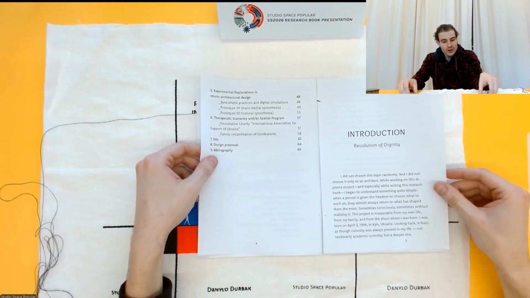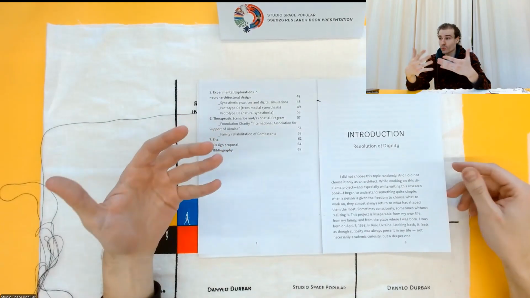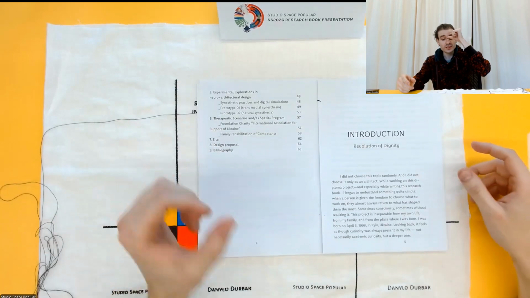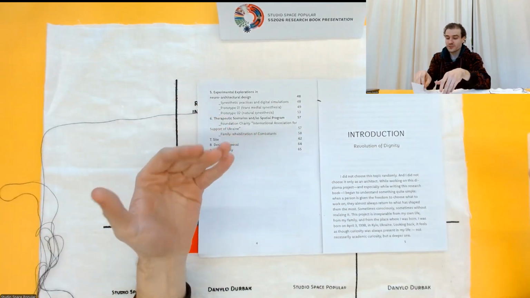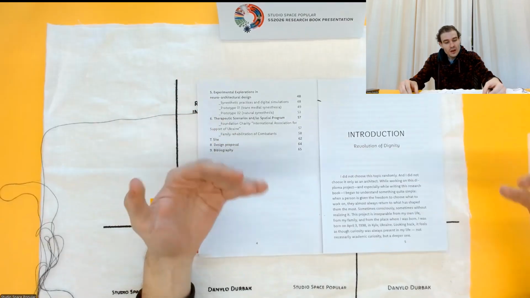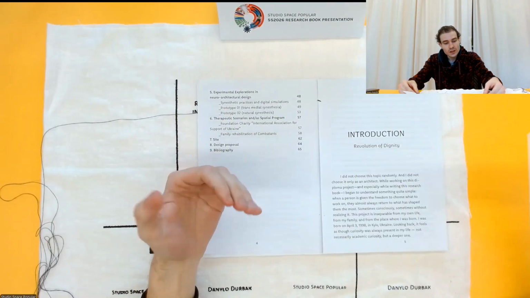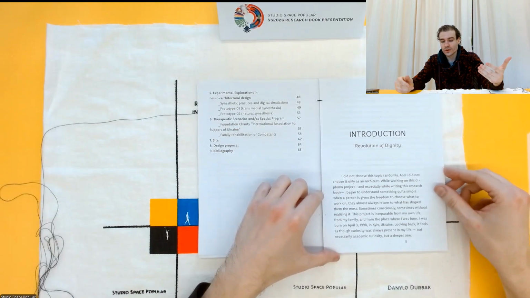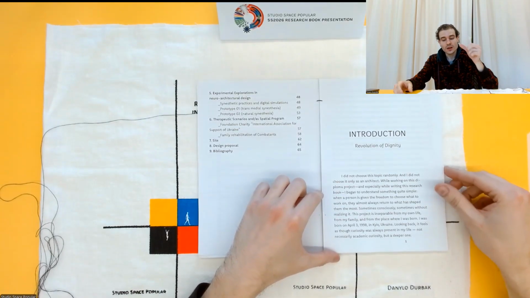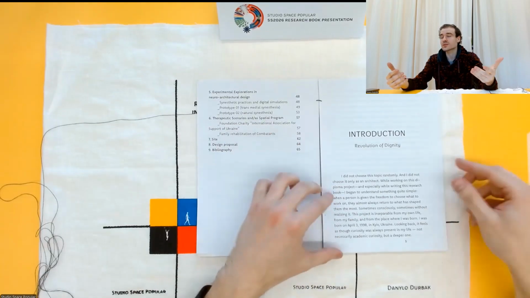I start with the introduction, and I start with telling a story of a revolution of dignity, which had started in 2014. It was a starting turning point for my country and my people to unite and question ourselves for what we are living.